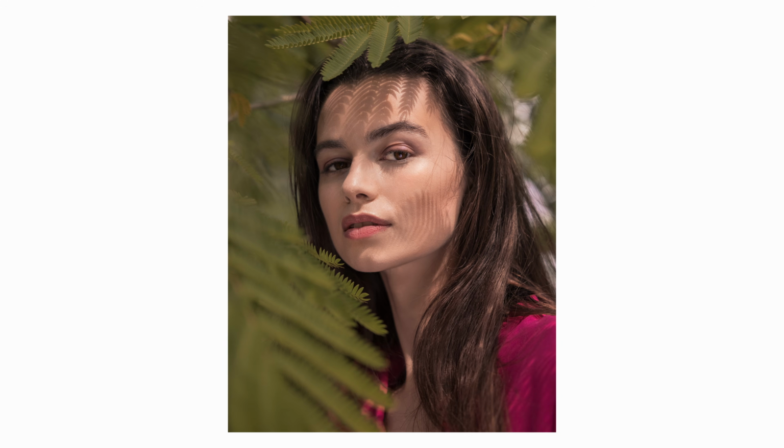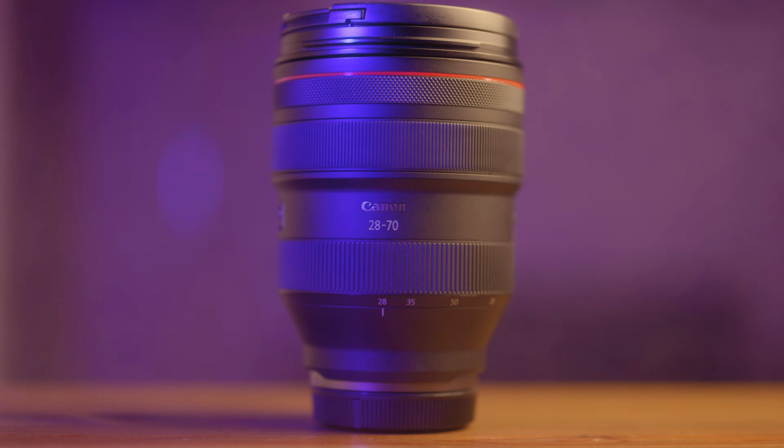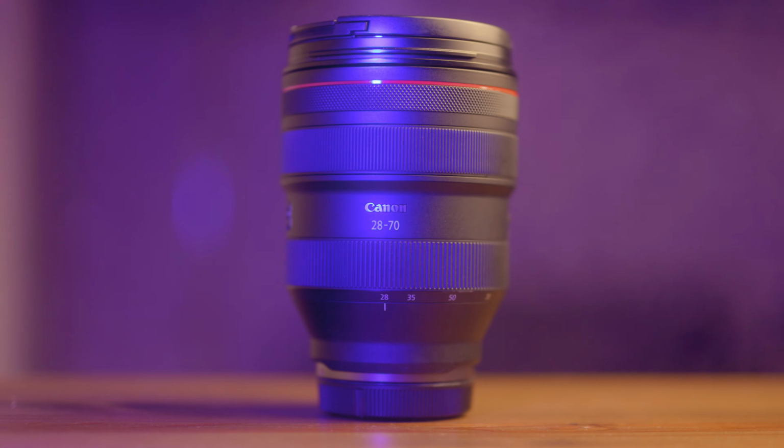So I'm a long-time owner of the Canon RF 24-70 2.8 lens. I've enjoyed it for things like travel photography, portraits and studio photography. But despite how happy I've been with this lens, there's always been another in the back of my mind, and that's the Canon RF 28-70 F2.